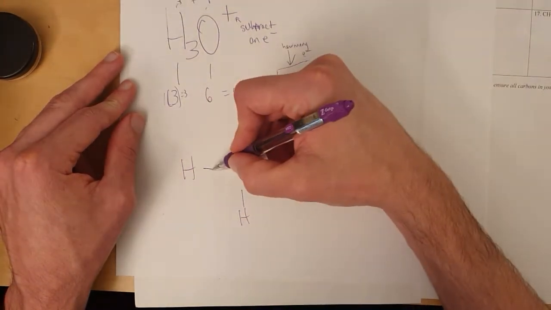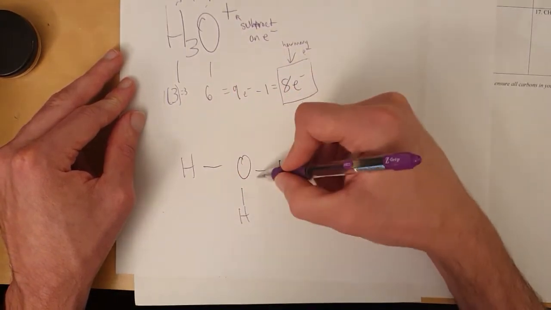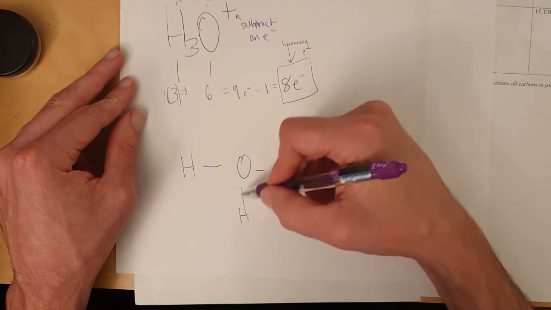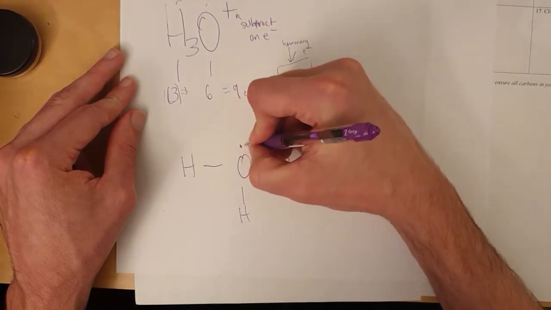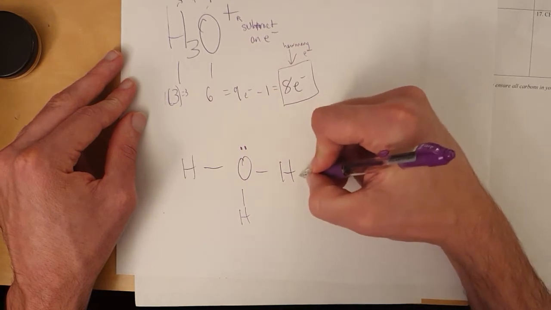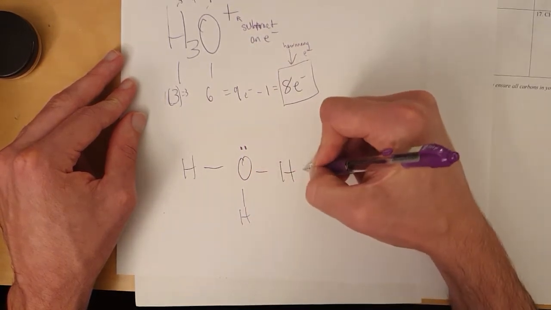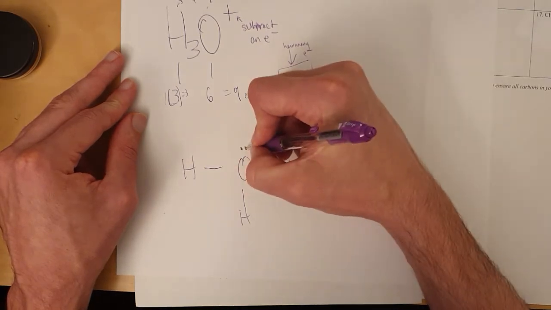This is 2 electrons right here because a bond represents 2 electrons. Here's another 2 for 4. Here's another 2 for 6. So 2, 4, 6, and 8. I'll put the 8th set of electrons there. Not here, because if I put electrons on any of these hydrogens, they would have 2 plus 2 more for a total of 4. So I've got to put it here.